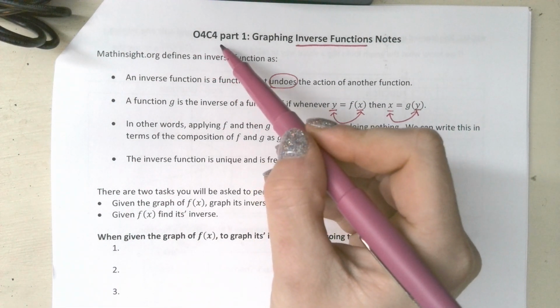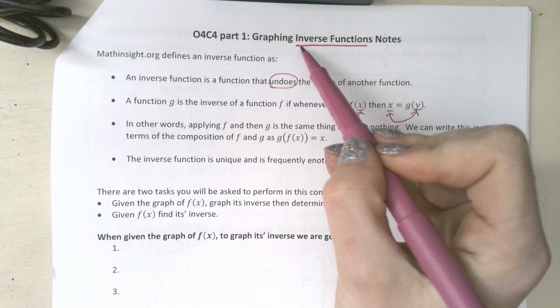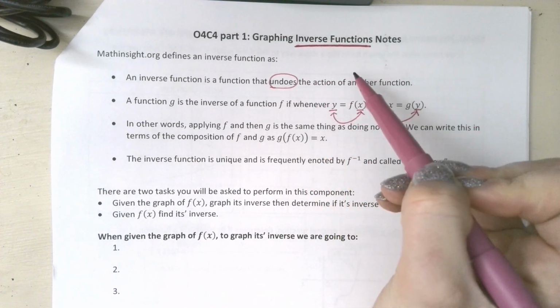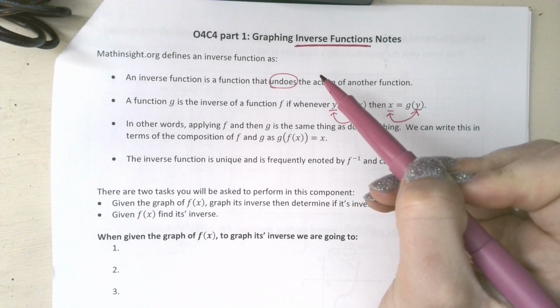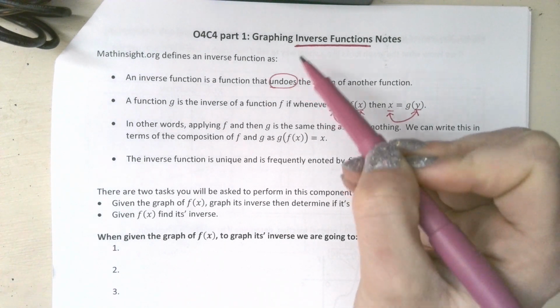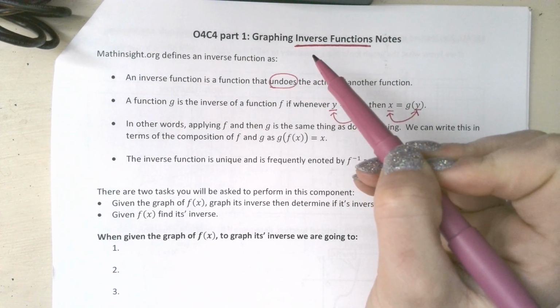Outcome 4, Component 4, Part 1, we're going to talk about graphing inverse functions. Now, before we get into actual problems with inverses, we want to talk a little bit about what an inverse function even is.